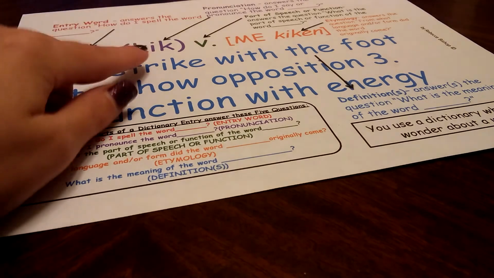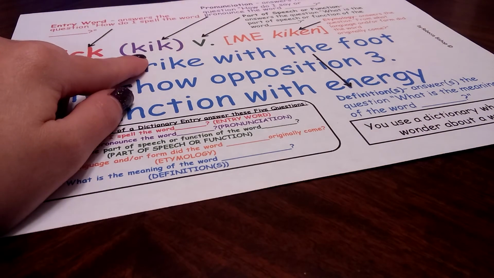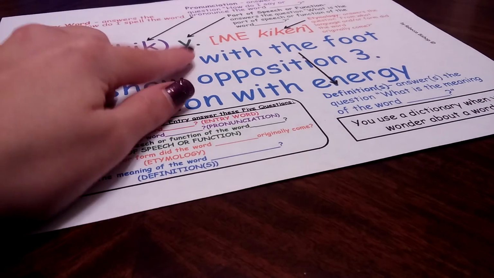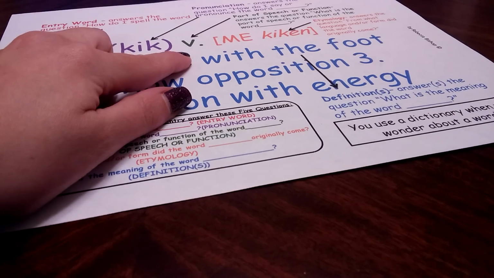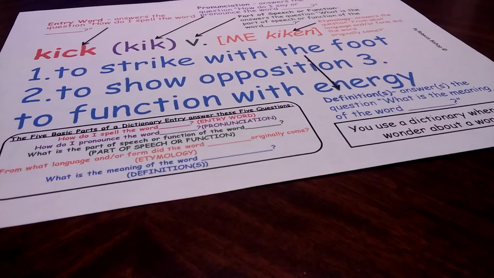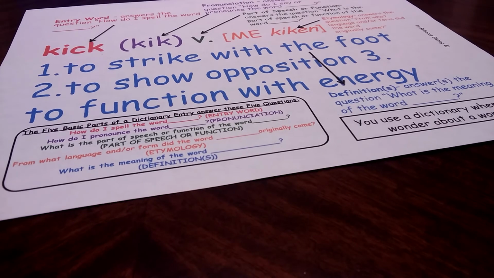The very next thing you see, K-I-K, is called a pronunciation. It helps you to know how to say the word in case you don't know how to pronounce the word. The next thing that you see is a V. This is the part of speech. The word kick is a verb.